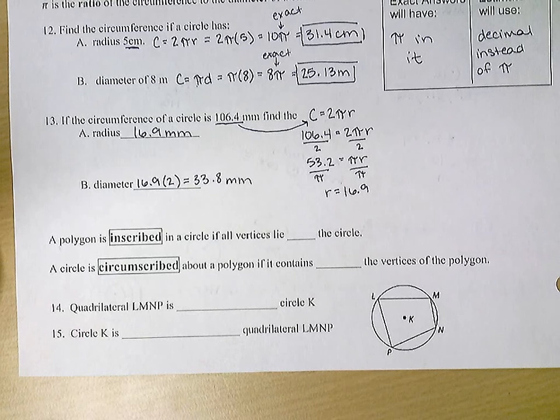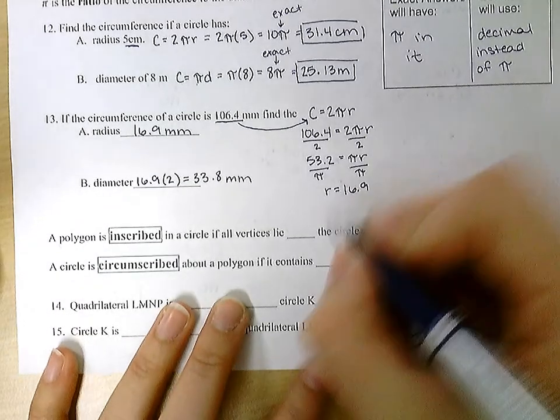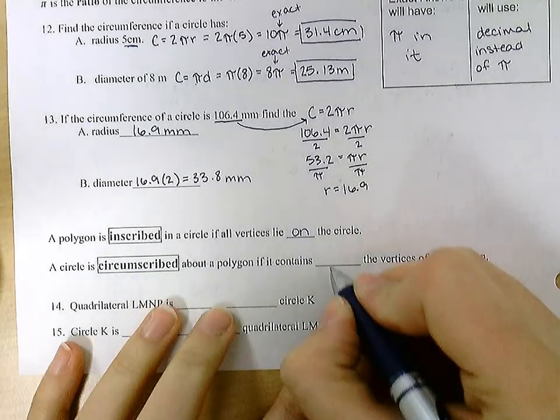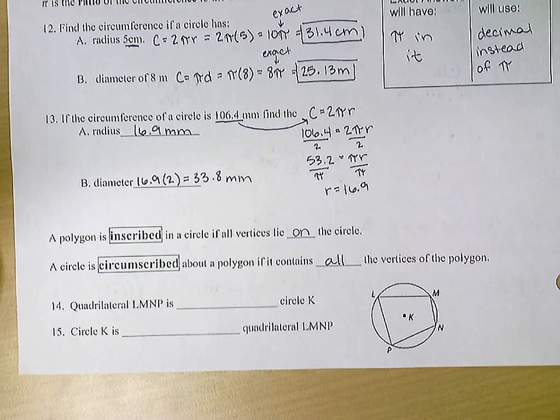We have a polygon is inscribed in a circle if all vertices lie on the circle. We've dealt with inscribed triangles before. Those were triangles inside of a circle. Inscribed means inside the circle, so all your vertices are on that circle. And then a circle is circumscribed about a polygon if it contains all the vertices of that polygon. So the circle around the outside is the circumscribed circle. So numbers 14 and 15.